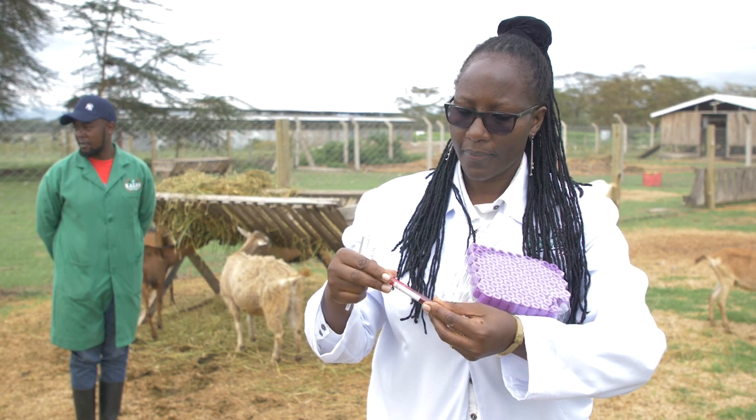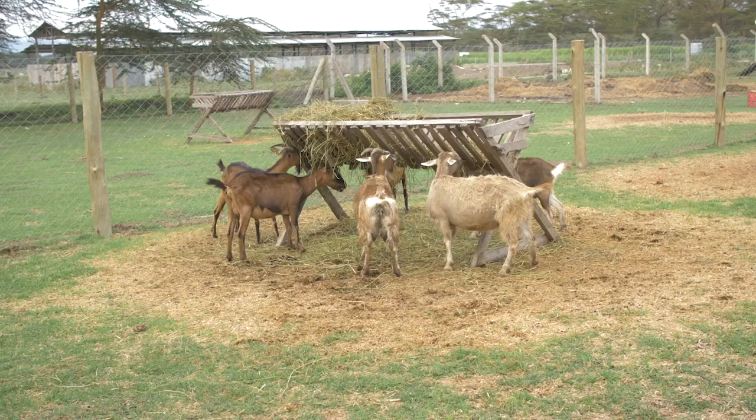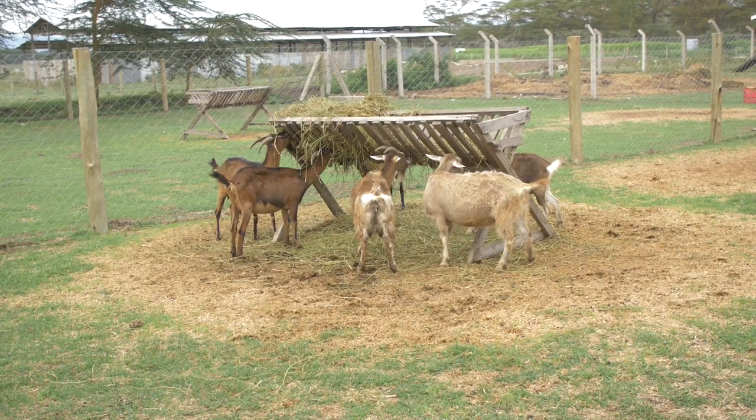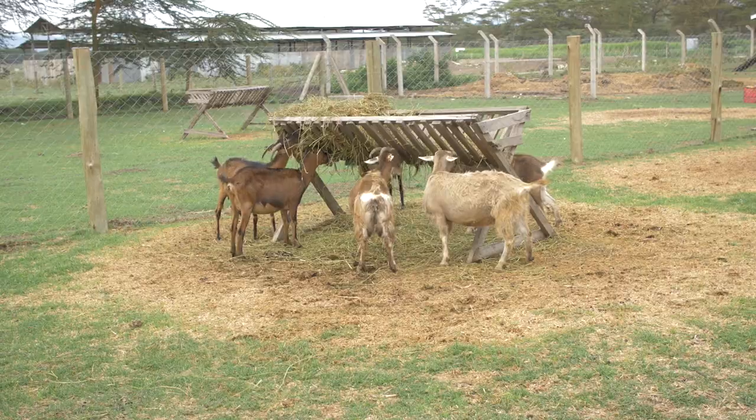The project which I'm working on, the main goal is to contribute to increased dairy goat productivity through genetic and economic analysis for the breeding programs of dairy goats in Kenya. I have about four specific objectives. The first is to characterize the production system in which these different dairy goats in Kenya are being raised.